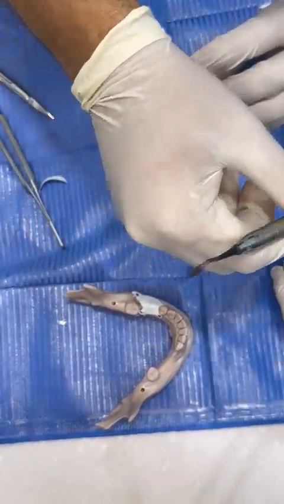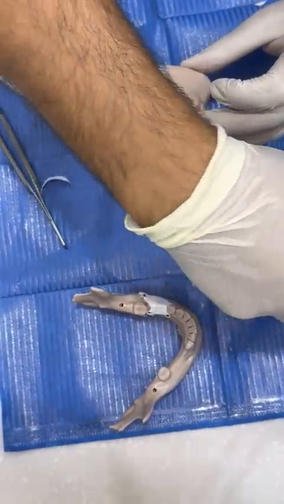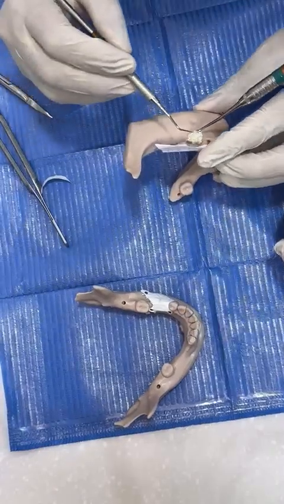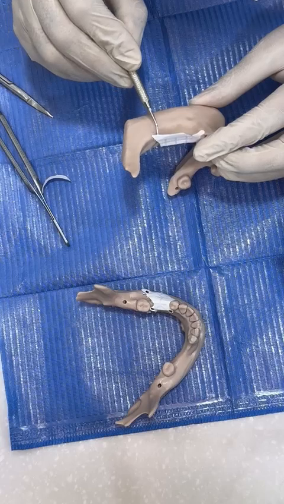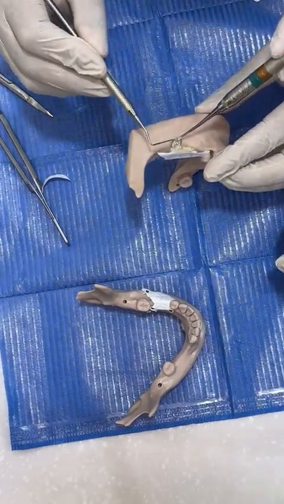Give me one graft. It's here. Yes. Use this. Give me the graft here, please. Put the graft here. Okay. Yes. Very good. More. I need more. Is it clear? Okay.